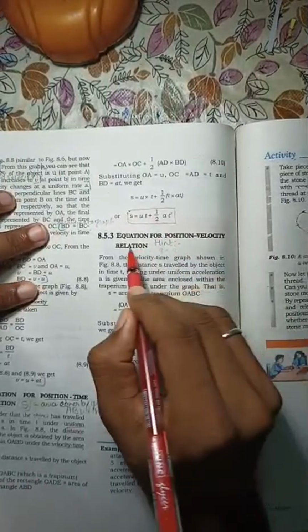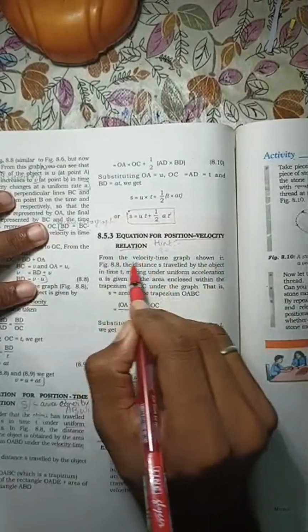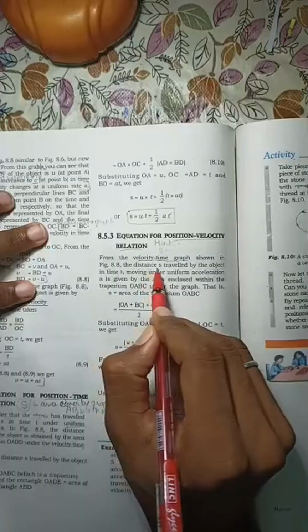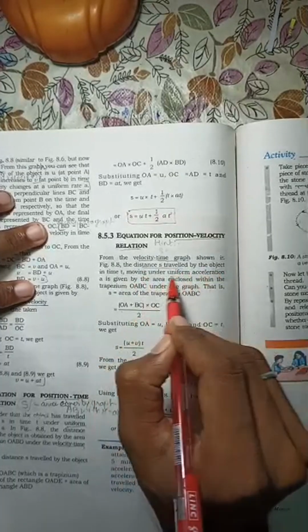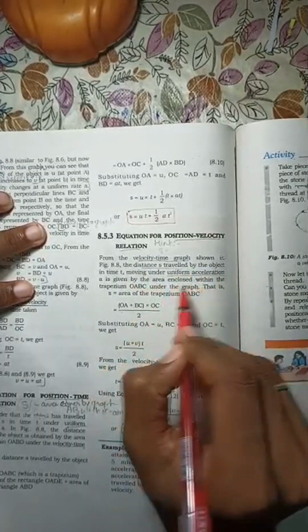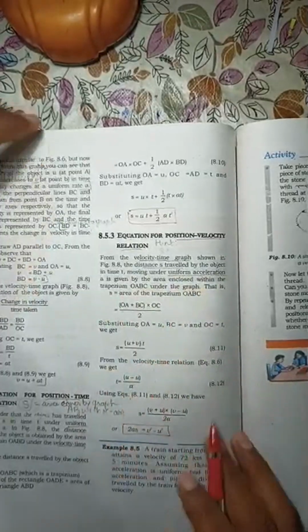Position-velocity relation, from the velocity-time graph and the distance traveled by the object in uniform acceleration within a given interval.